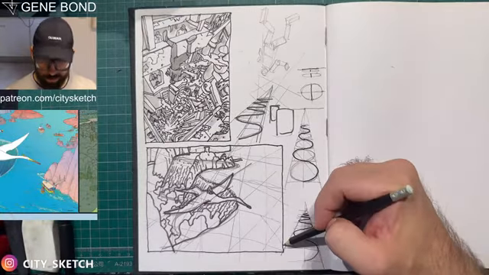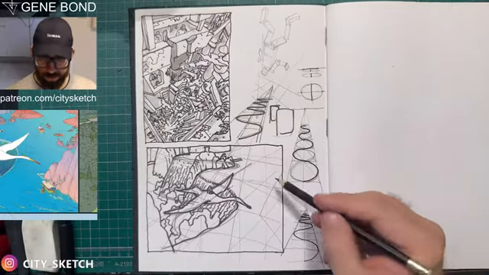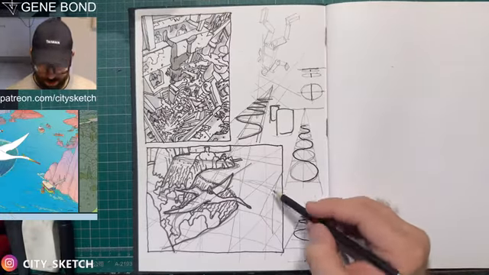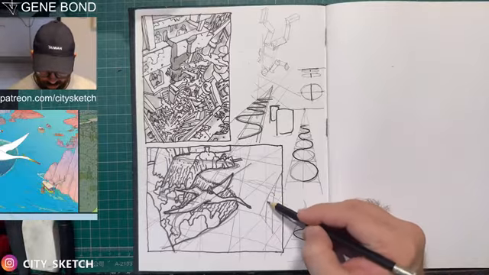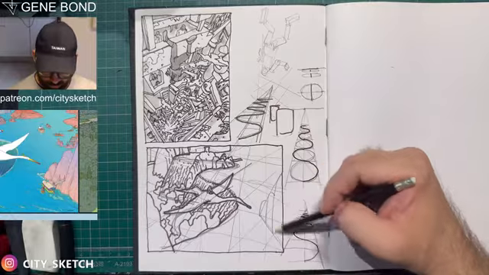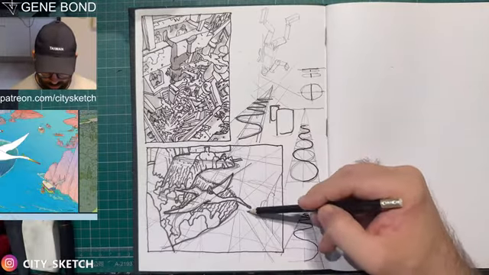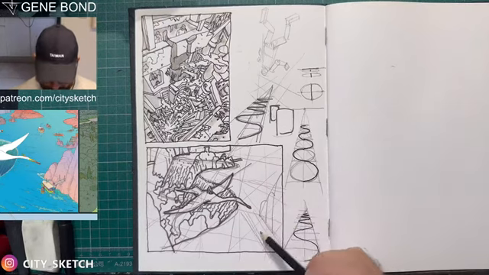So then we have these rocks here. Again, it's overlapping, like 1, 2, 3. It's kind of following their own grid, their own perspective grid.